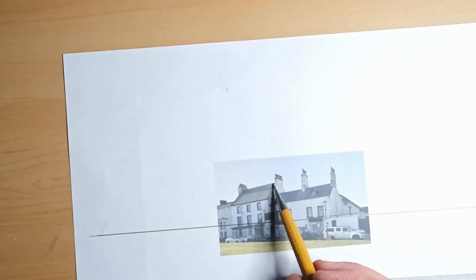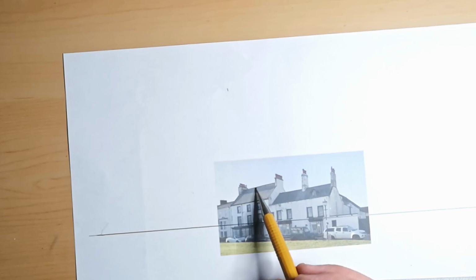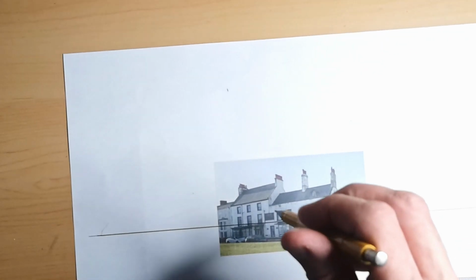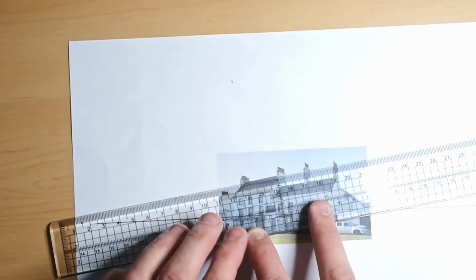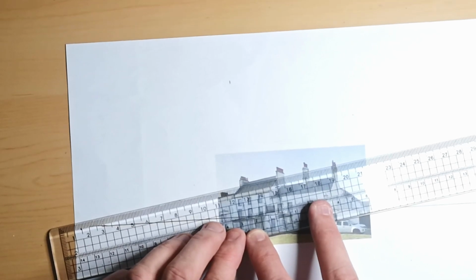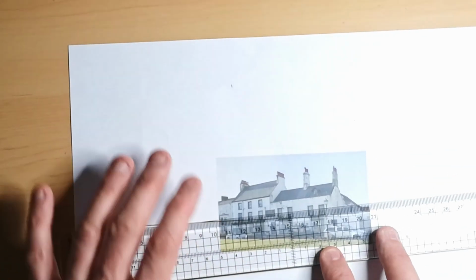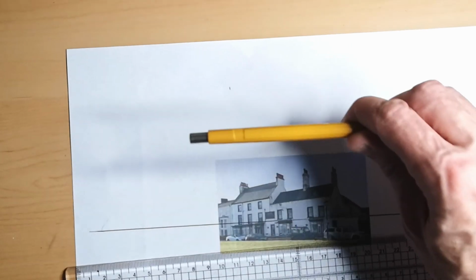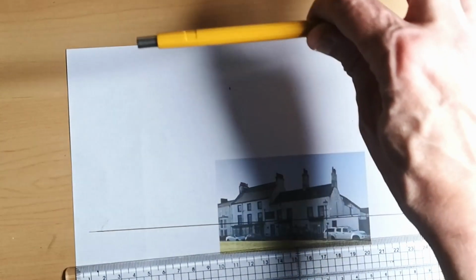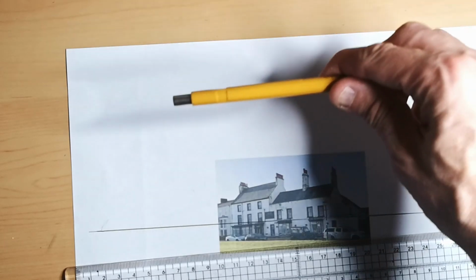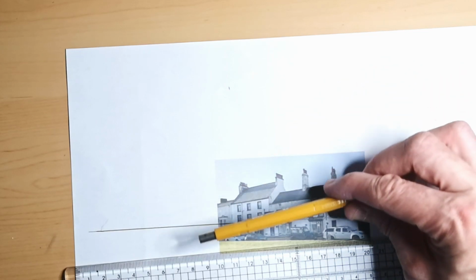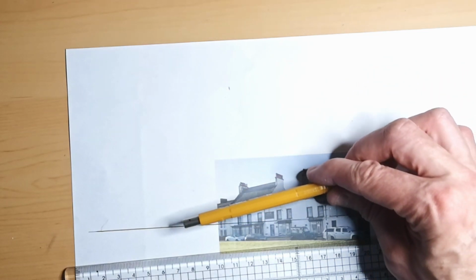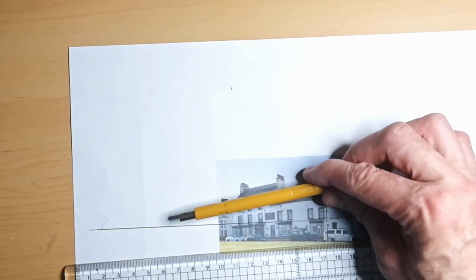So if you start with the left hand side, we can see the roof's going down. Now if you're looking at a photograph, it's easy because we can just put something on the roof so we can see what angle it is. If you're outside drawing this, then that's where you would have to hold your arm out straight, and then look with one eye and put your pencil or brush on the level of the roof.